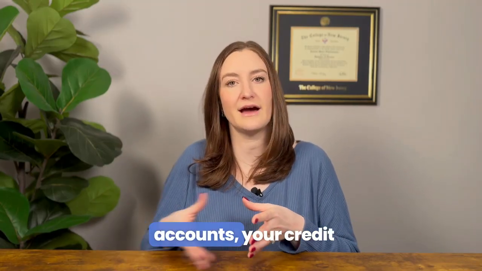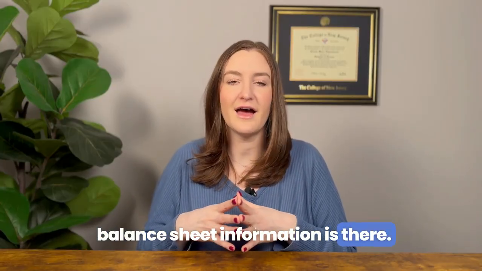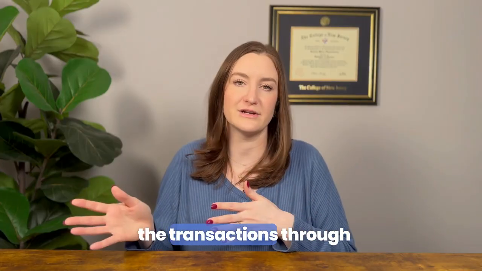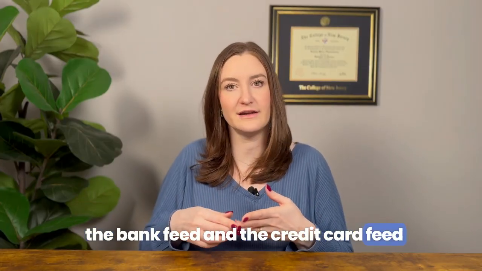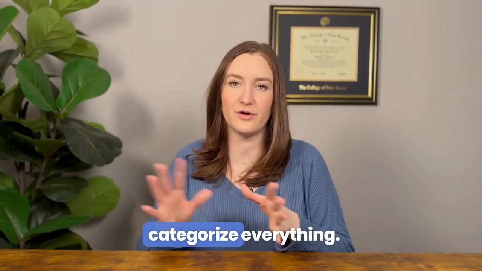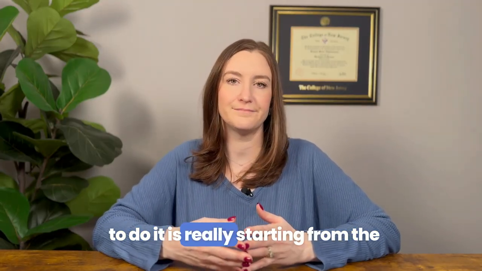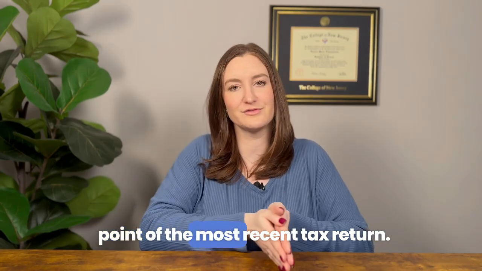We'll connect your bank accounts and credit cards so that all of your opening balance sheet information is there, and we'll bring in all the transactions through the bank feed and credit card feed for the current year that we're catching up, and categorize everything. We find that's the easiest way to do it, starting from the point of the most recent tax return.